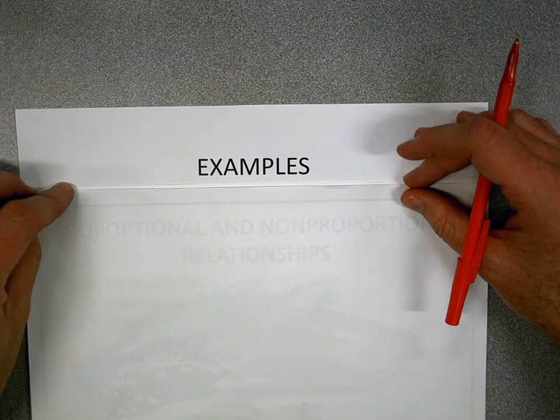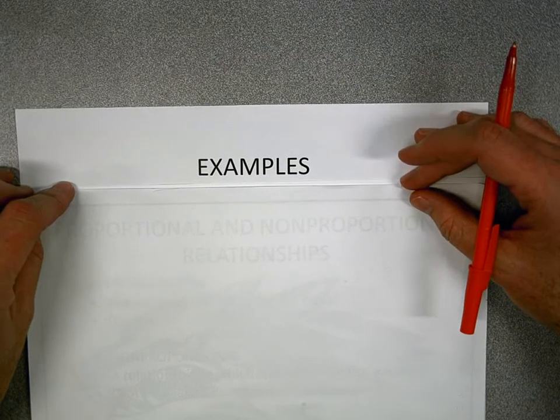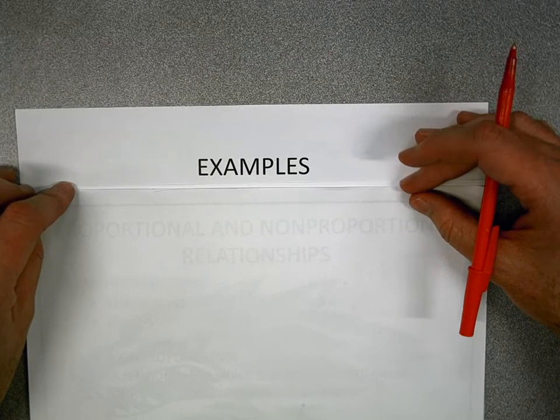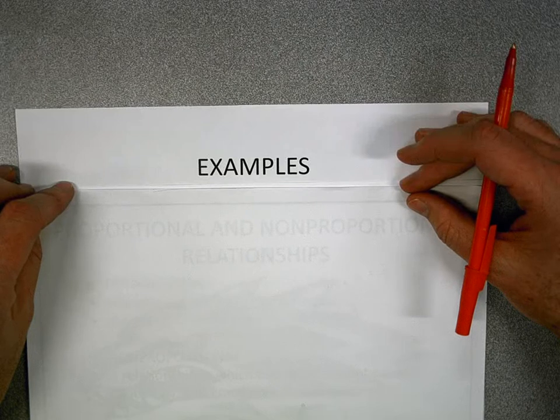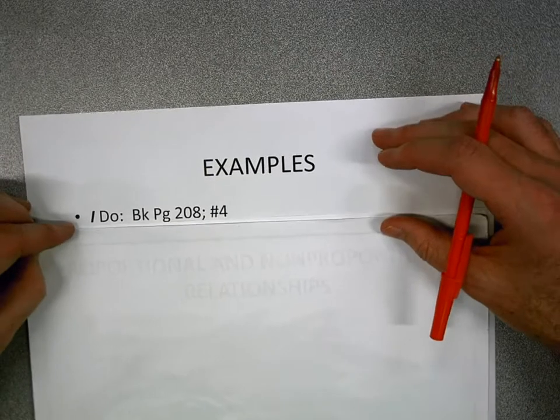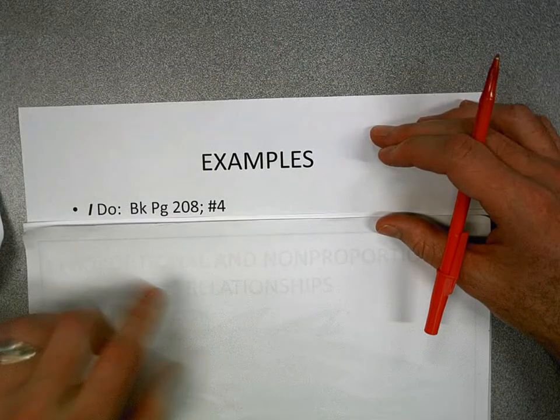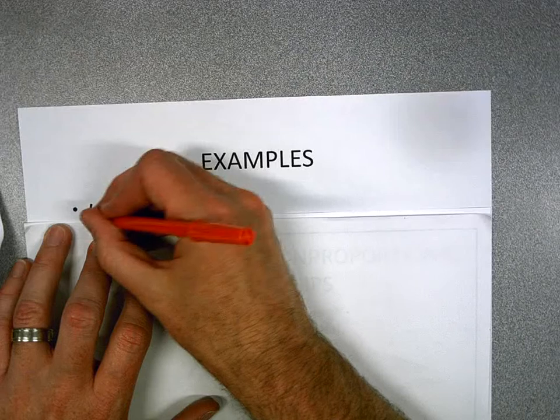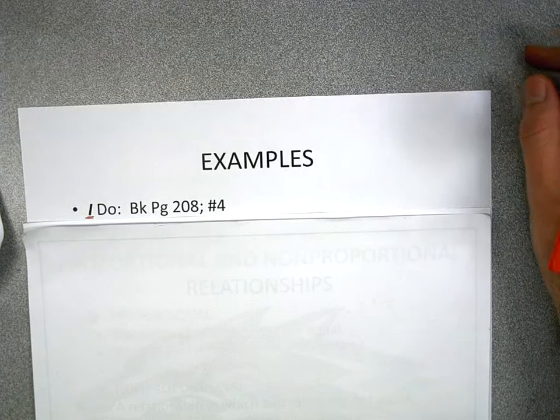I know this is off of your homework, and I'm going to give you time to do it, but after you get your book and paper ready, flip over to page 208. I want to do problem number 4 on page 208.